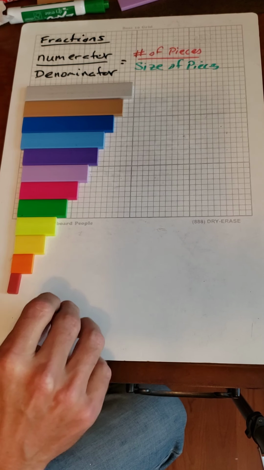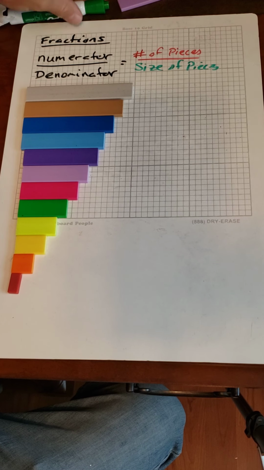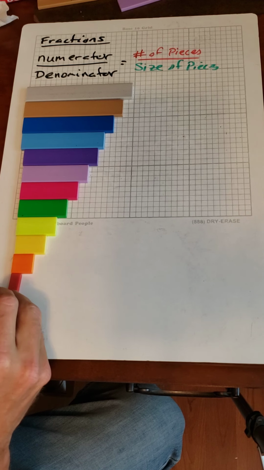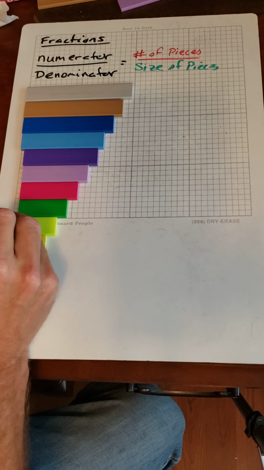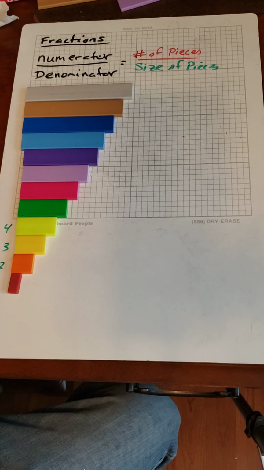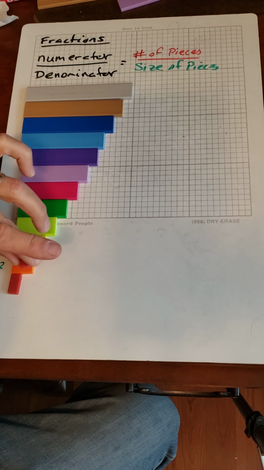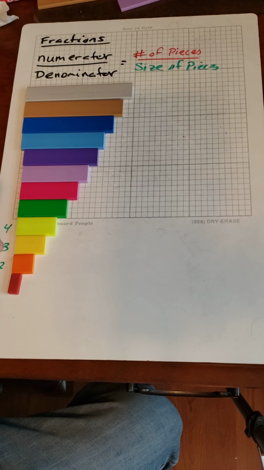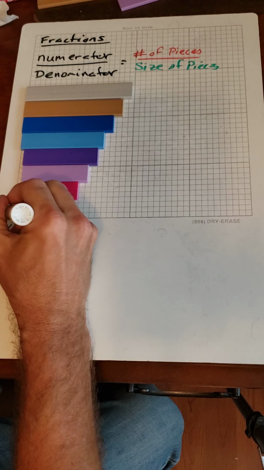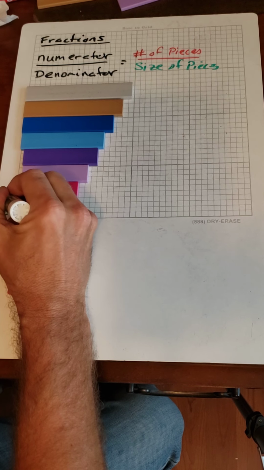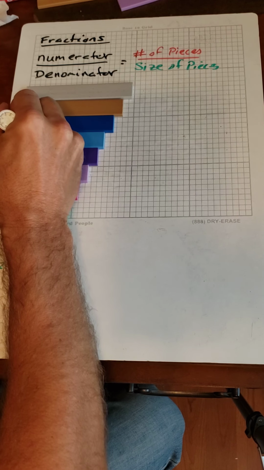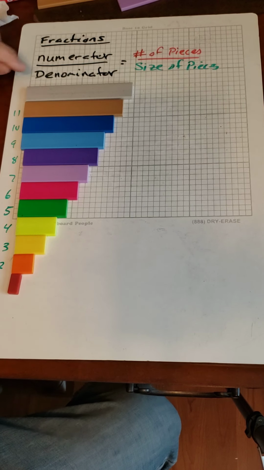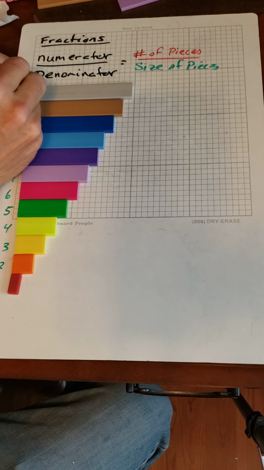So what we're going to do is say, okay, there's 1 here, there's 2 here, there's 3 here, there's 4. And when I say 1, 2, 3, I mean 2 reds. So 1 red, 2 red make up an orange. 3 reds make up a yellow. 4 reds make up a neon. 5 reds, 6 reds, 7 reds, 8 reds, 9 reds, 10 reds, 11 reds, which means this is 12 reds right here.